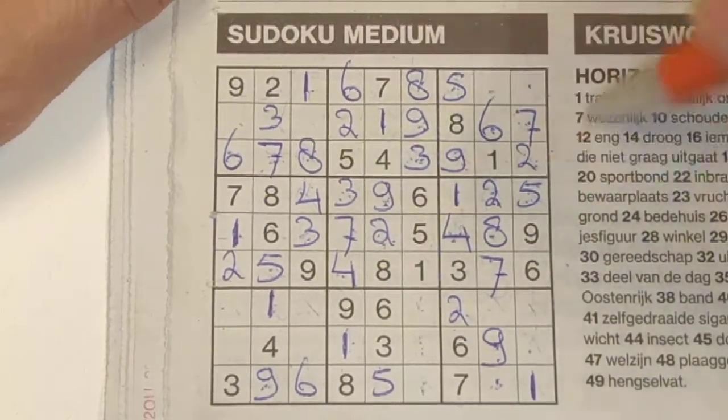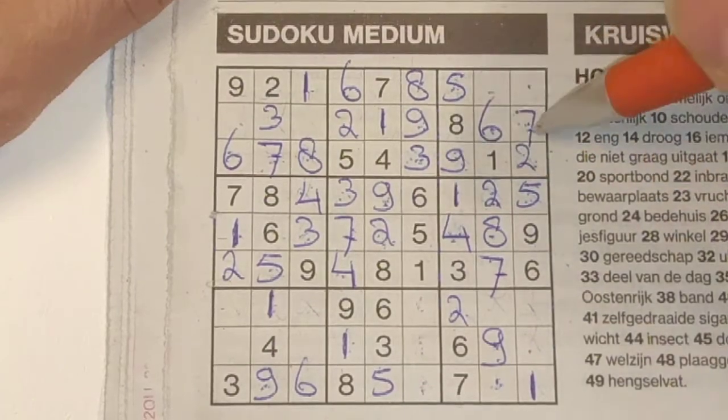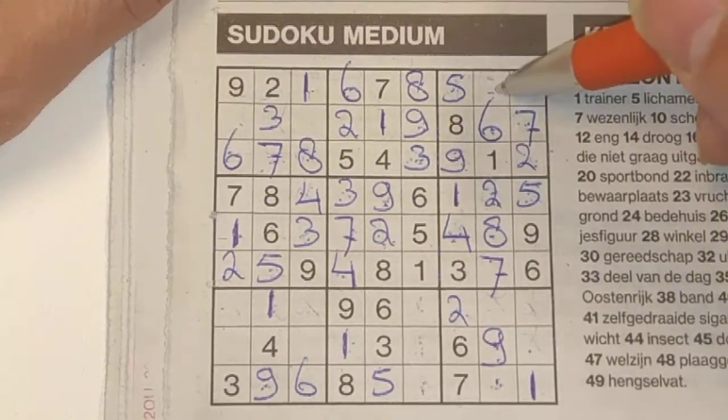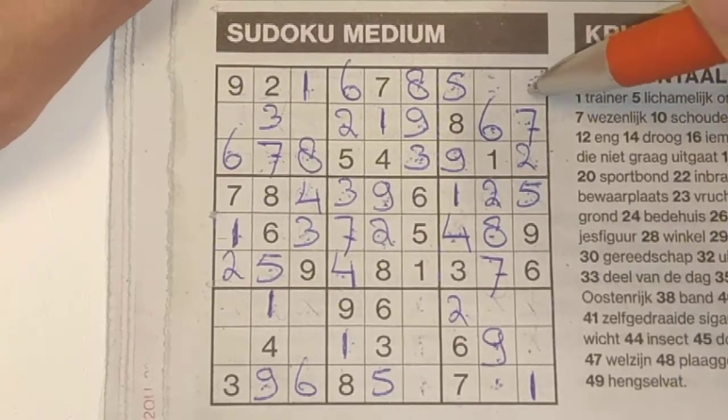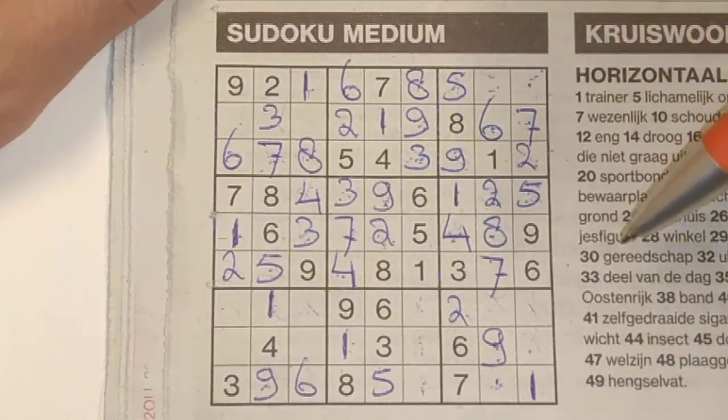2 numbers left in this big square for the numbers 4 and 3. I cannot fill this yet. Need to wait because I need more information.